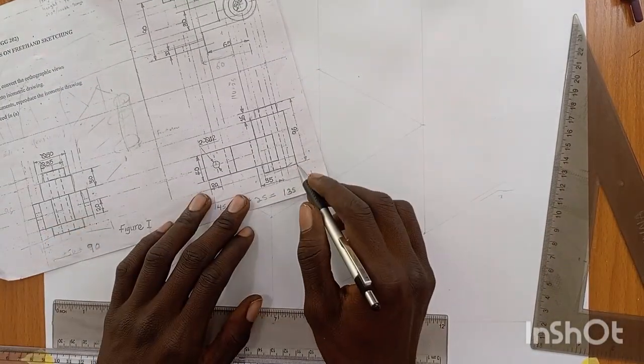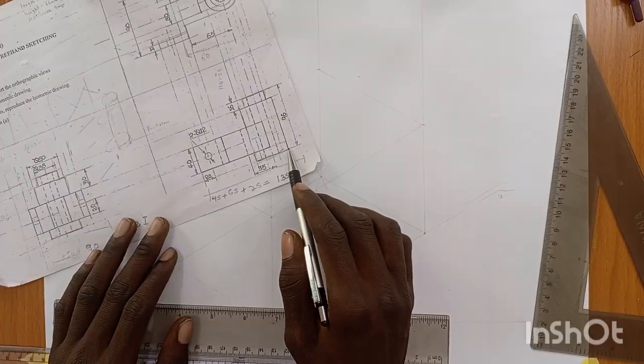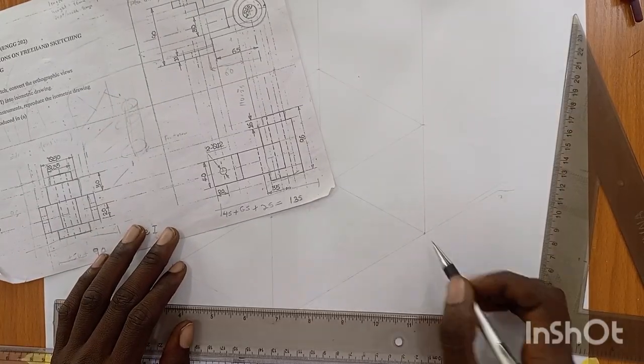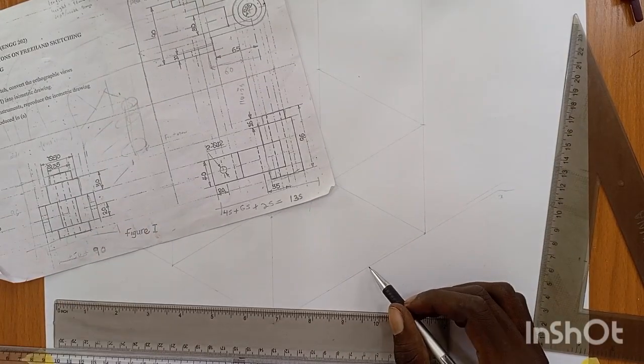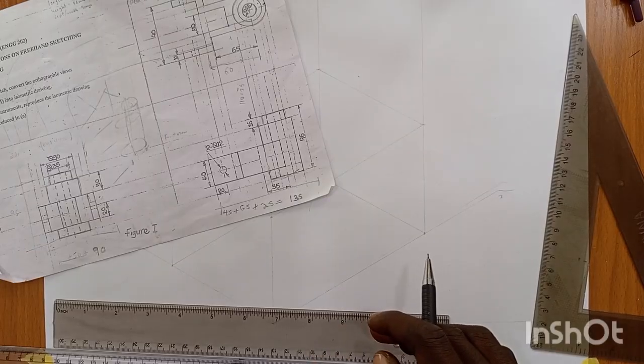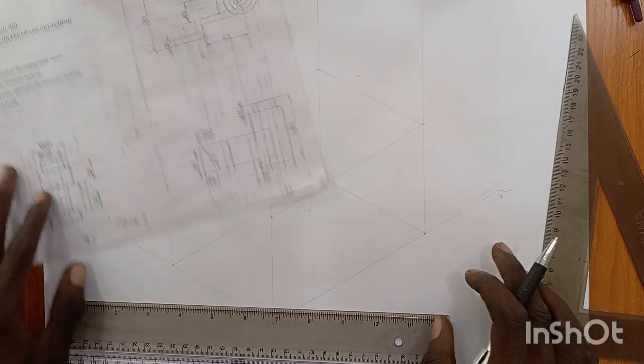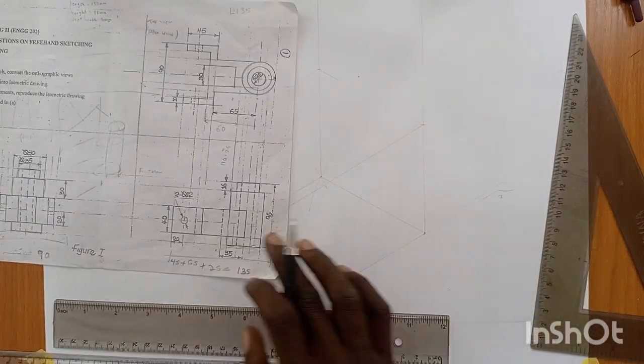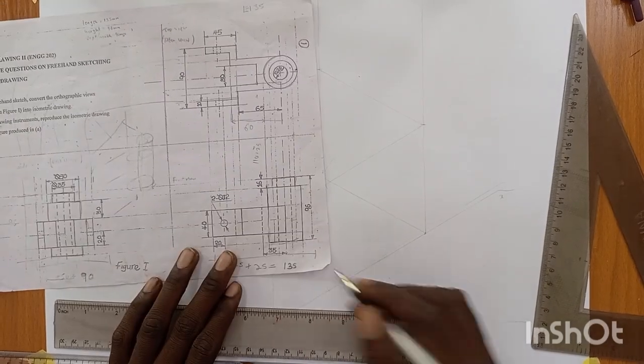Now, the cylinder diameter is given as 50, and it starts at this edge here. Therefore, I want to take it from this edge here. We measure 50. And as we all know, drawing a circle on an isometric plane, it's going to look like an ellipse. I want to draw an ellipse.